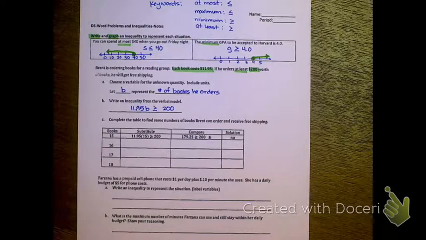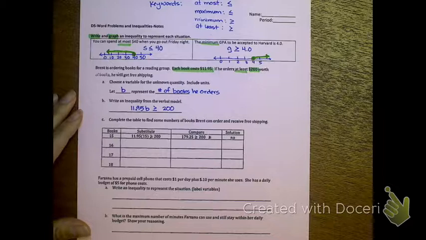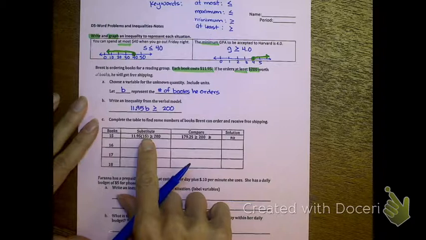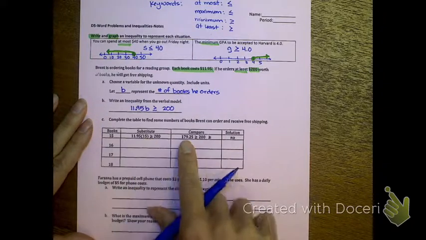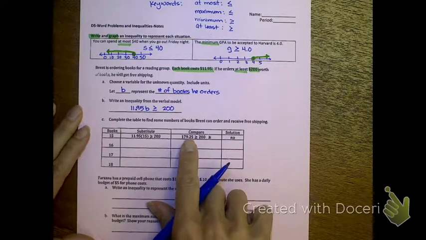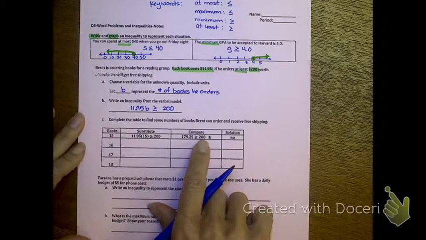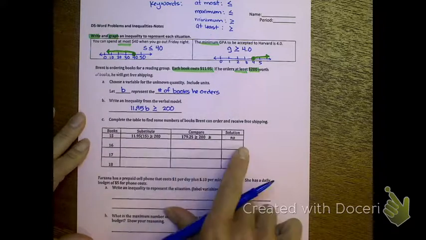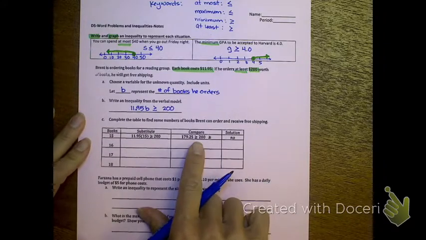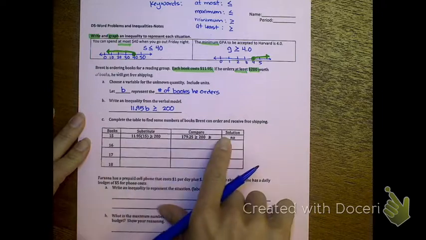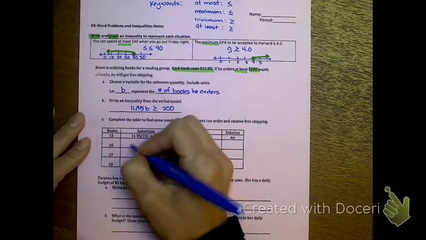Okay, now, part C says complete the table to find some number of books Brent can order and receive free shipping. So they've done one example for you, okay? And the example they did for you, they guessed 15 books, and they're checking, is this a solution? So look at what they got. $179.25 is greater than or equal to 200. Is that true? No. So is he going to get free shipping if he buys 15 books? No. Okay. Let's check and see if he buys 16 books.